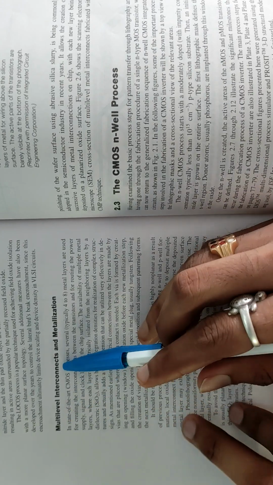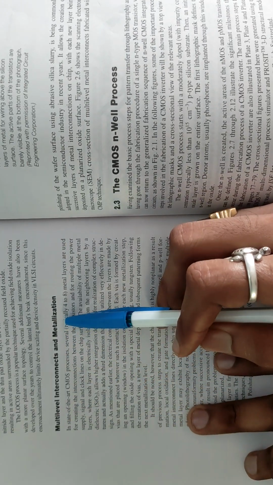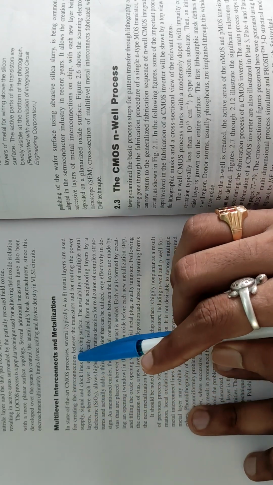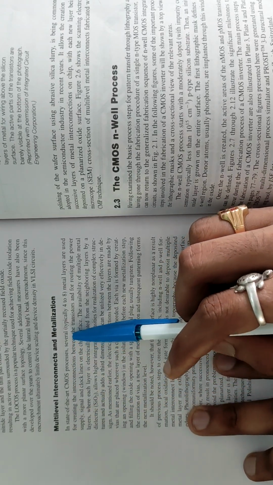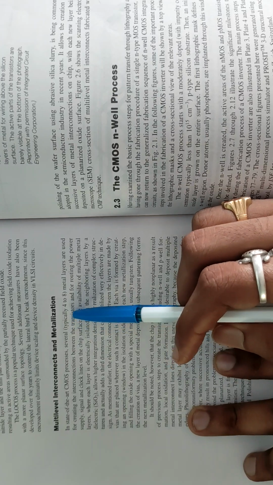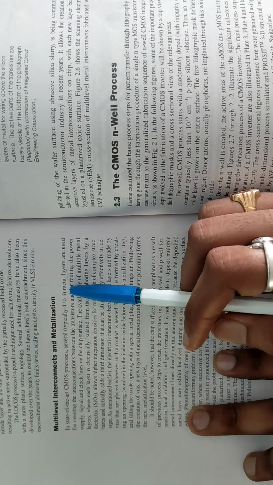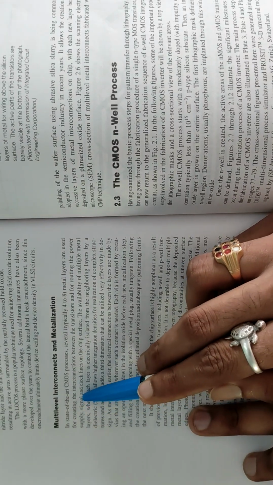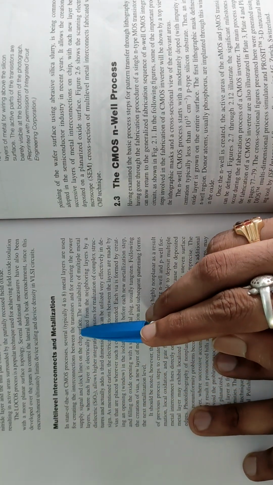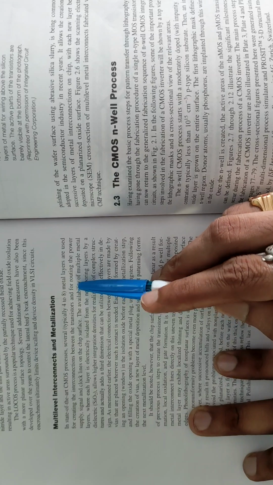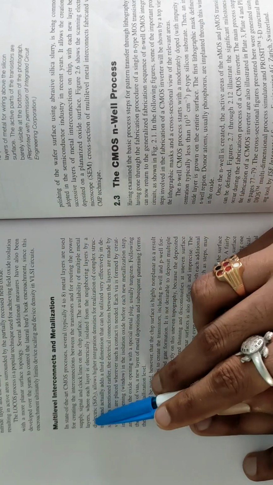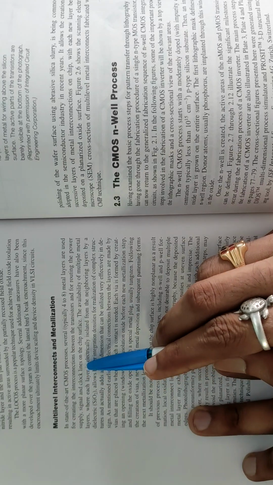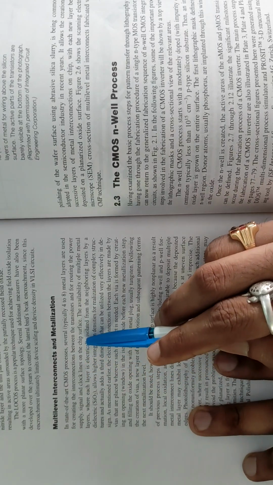The multi-level interconnects and metallization in state-of-the-art CMOS processes. Several, typically 4 to 8, metal layers are used for creating the interconnections between the transistors and for routing the power supply, signal and clock lines on the chip surface.